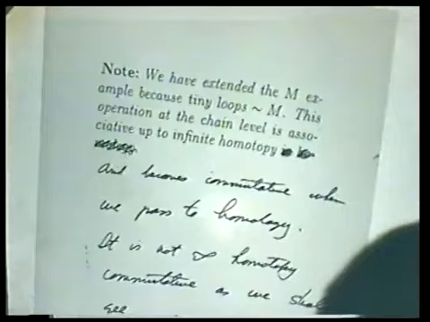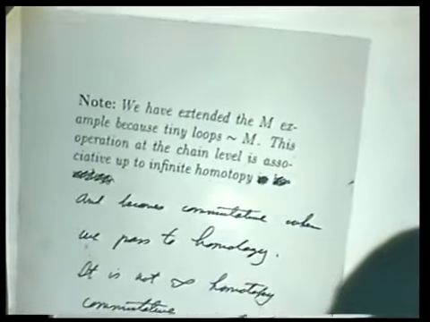What is the grading? Yes, we expect that. Yeah, it's I plus j minus d. We're going to find out. What does it mean, infinite homotopy commutative? I kind of talked about that before.